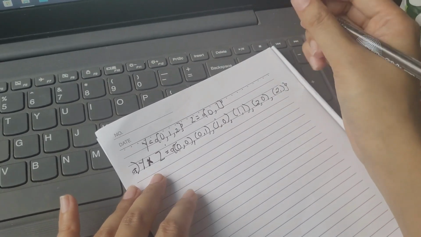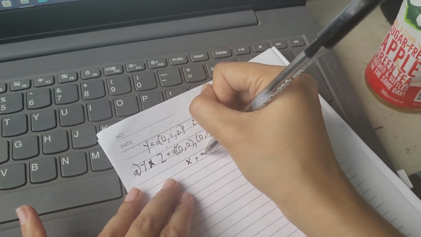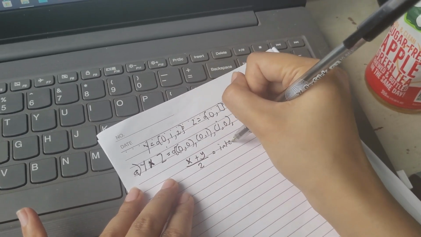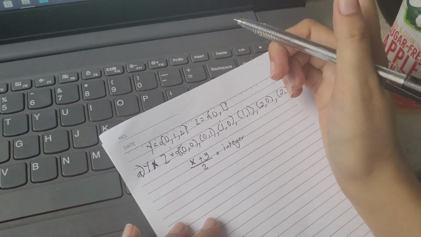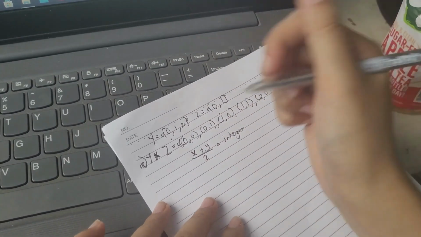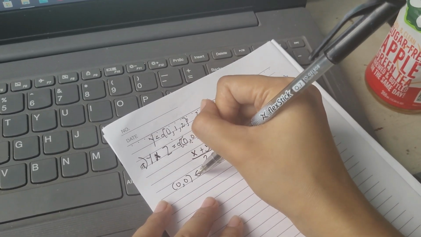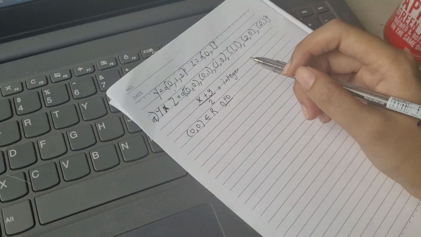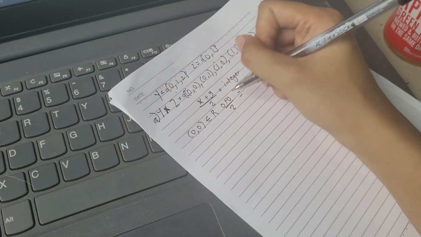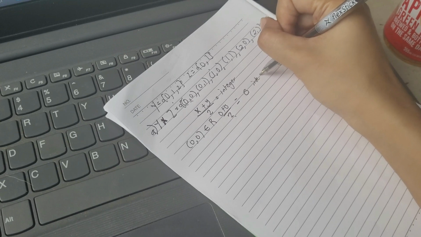Now we will find our R. Our given rule is (X plus Y) over 2 equals an integer. Let us take the first one, (0, 0). Is it an element of R? 0 plus 0 over 2 is 0. 0 is an integer.